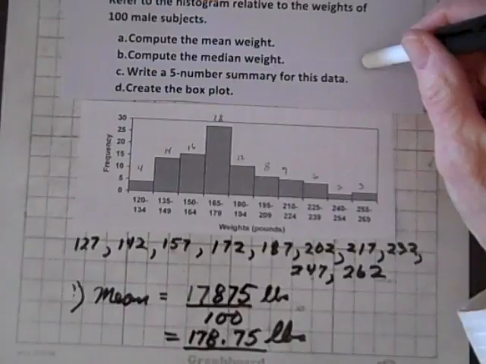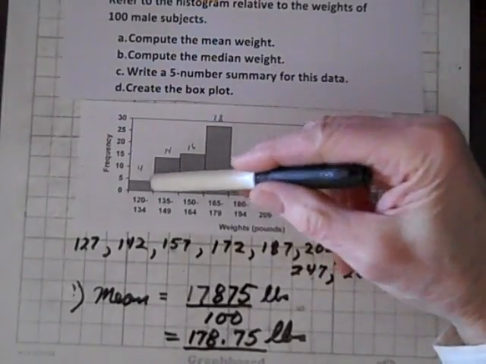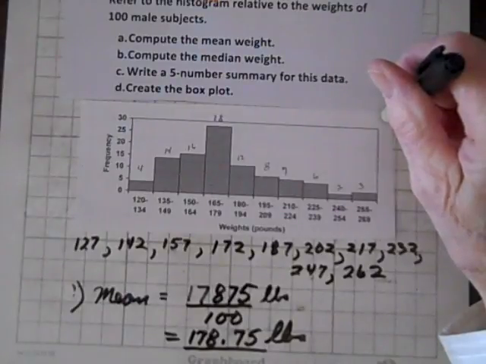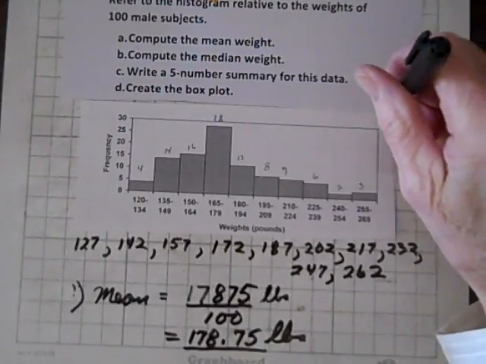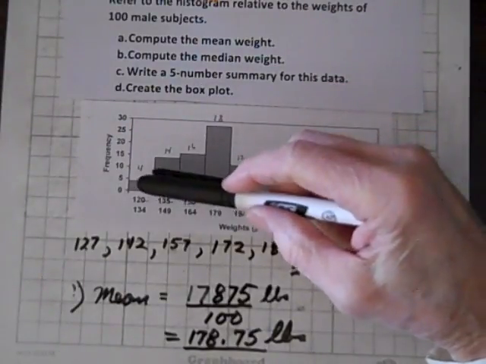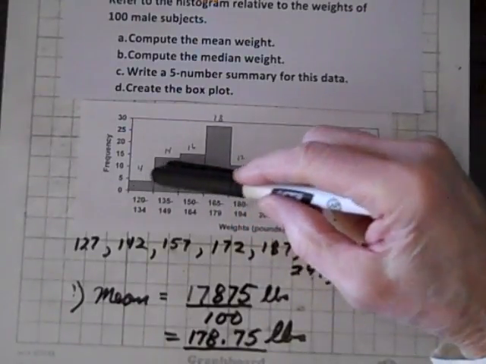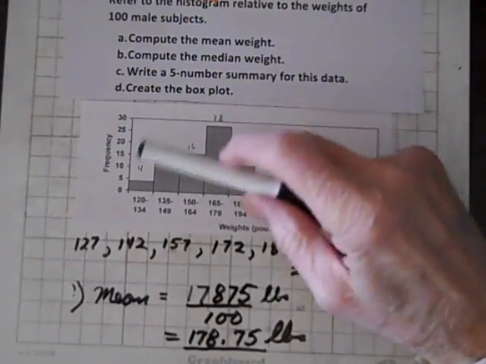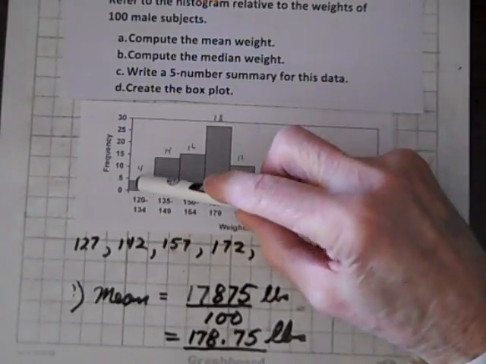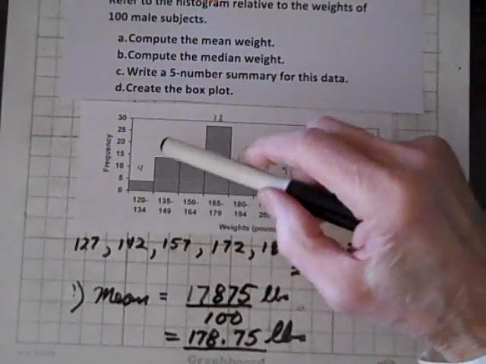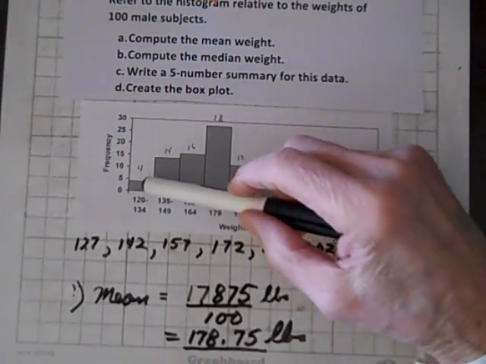Now, to start with, each one of these columns represents a bin, and each bin represents the number of gentlemen in a range of weights. For example, there's 4 gentlemen in this bin, and they weigh anywhere from 120 to 134 pounds.